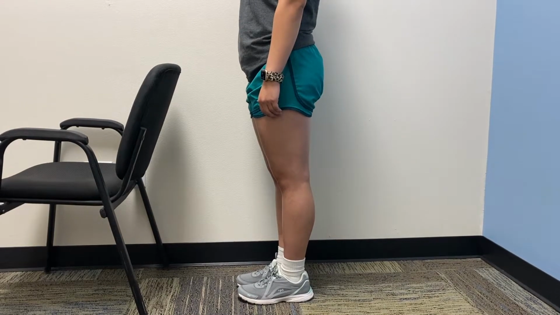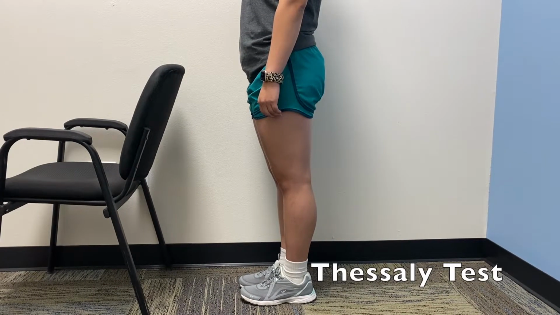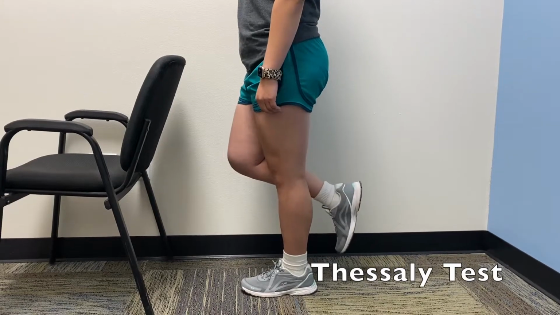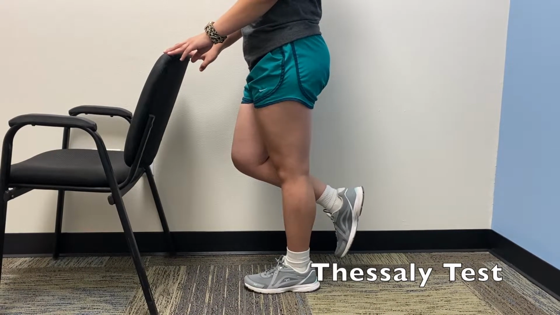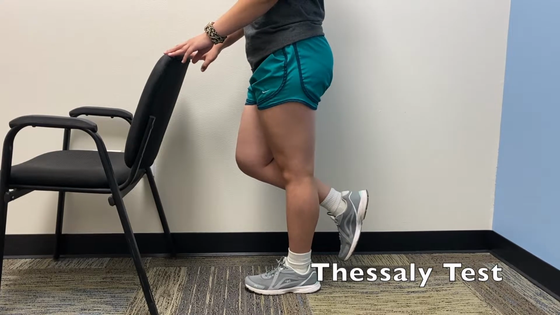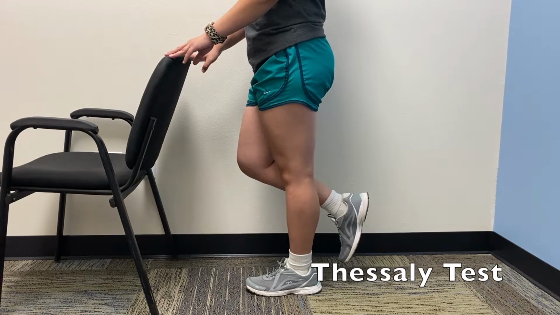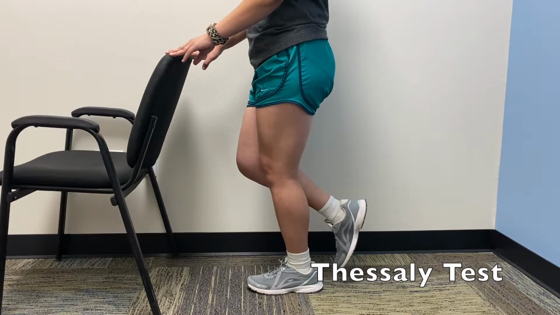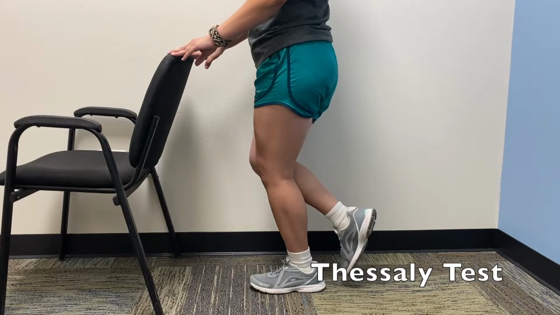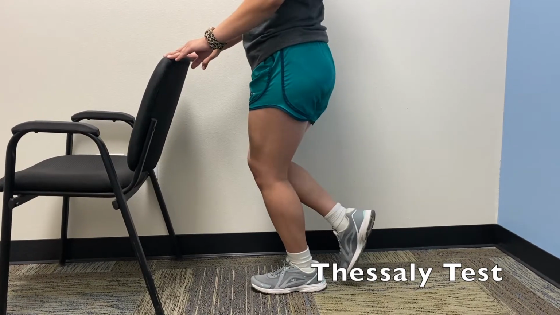To perform the Thessaly's test, the patient is asked to stand on one leg with their arms being supported on either a chair, table, or outstretched with the clinician's hands. The patient is then asked to bend their knees at about 5 degrees of flexion, and then to rotate the knee and body internally and externally 3 times.